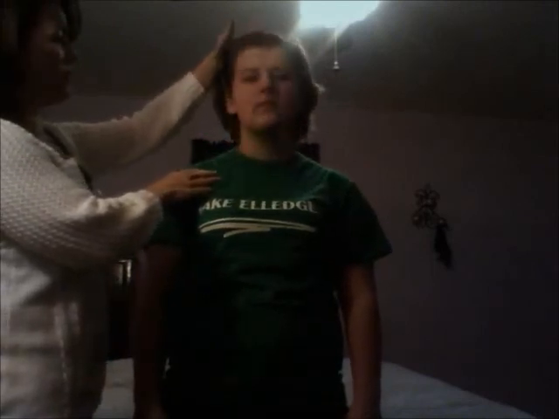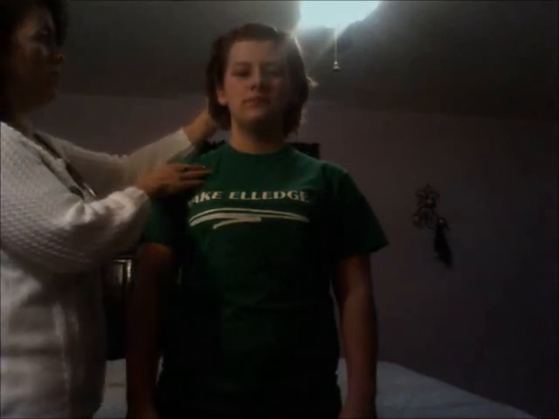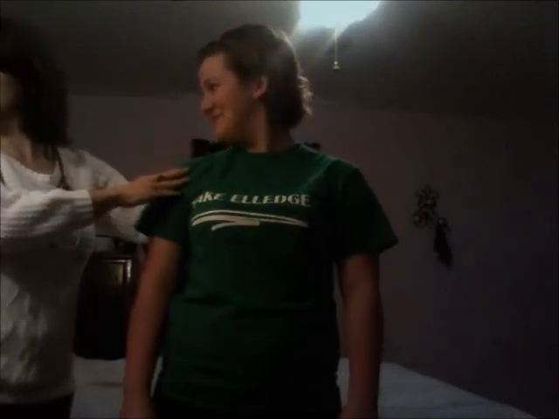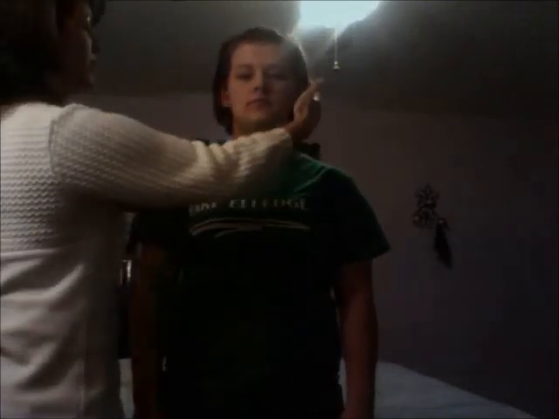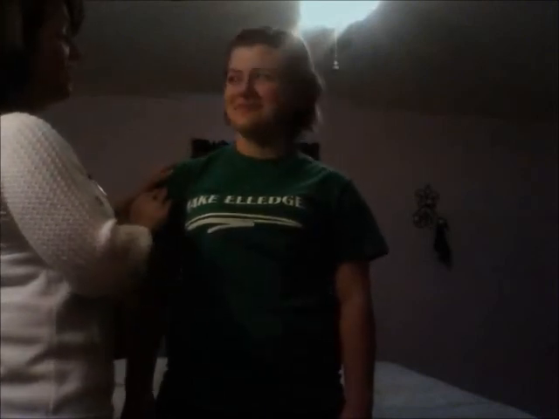Now push against my hands with your shoulders. Okay. And down. Now look for rotation, extension and flexion of the neck. Flexion and extension. And then we're going to do rotation, left and right. And then lateral bending, we're going to have you tilt your ear to your shoulder. Other side.